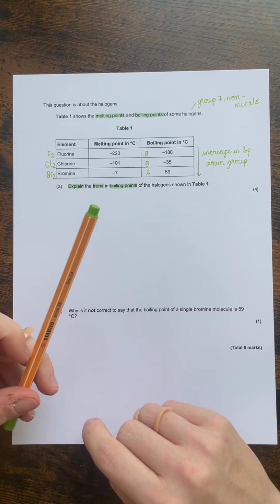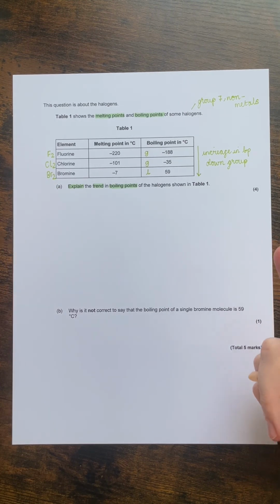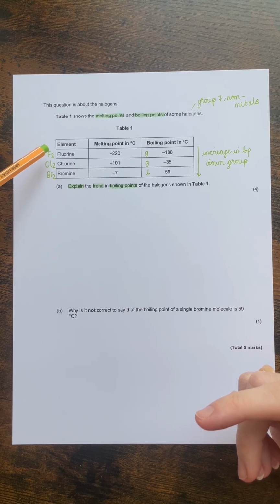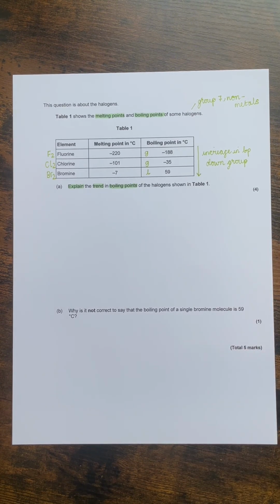That means we either have to have a giant covalent structure or a simple molecular structure. And these are not going to have giant covalent structures because each molecule is only made up of 2 atoms. And to have a giant covalent structure, we would have hundreds of thousands, if not millions, of atoms joined by covalent bonds.